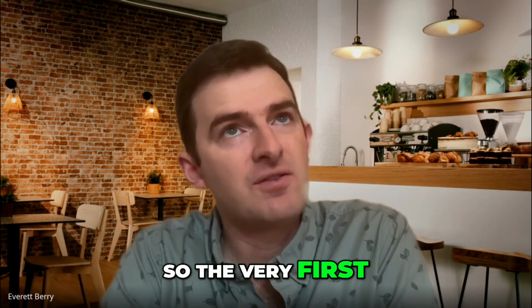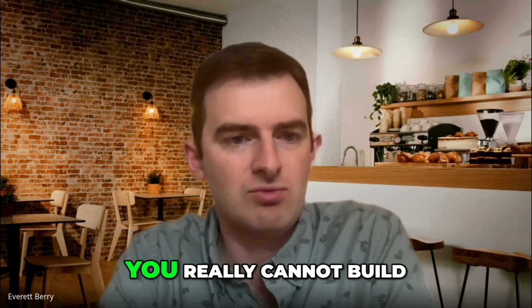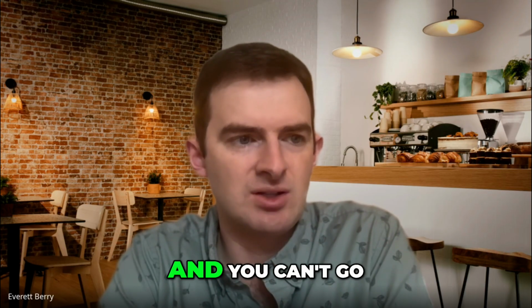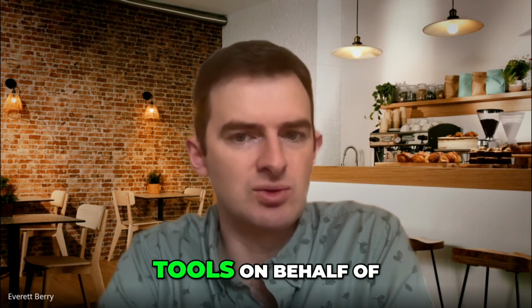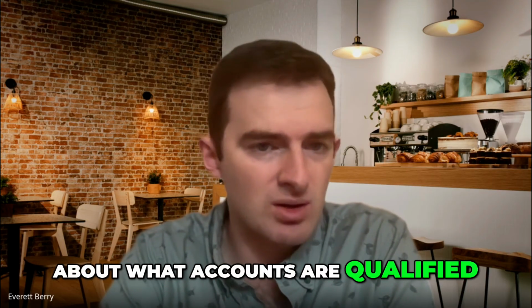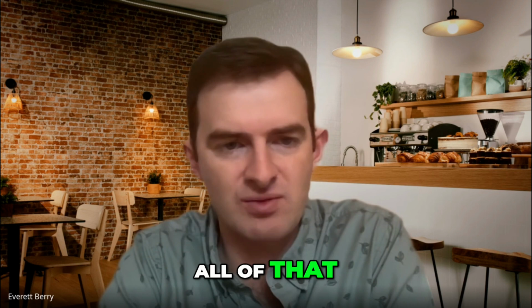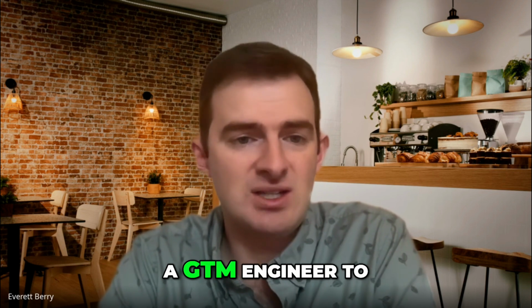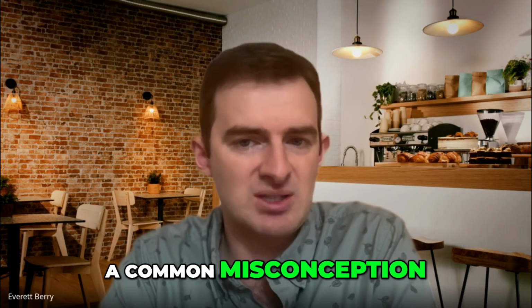So the very first step is to feel good about your data quality. You really cannot build automated workflows without strong data, and you can't orchestrate other tools on behalf of your reps without the ability to make decisions about what accounts are qualified, if the contact data is correct, all of that. So you need to start with high quality data. You actually don't need a GTM engineer to do this. I think this is a common misconception.